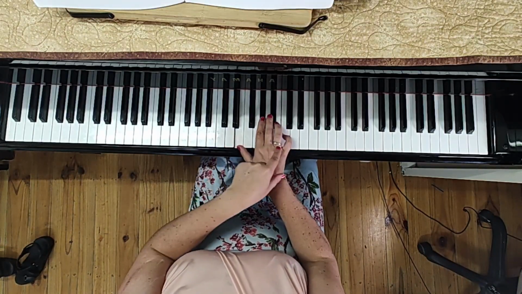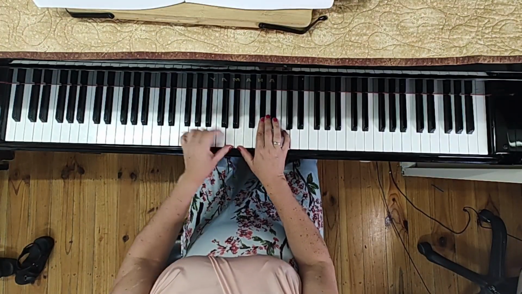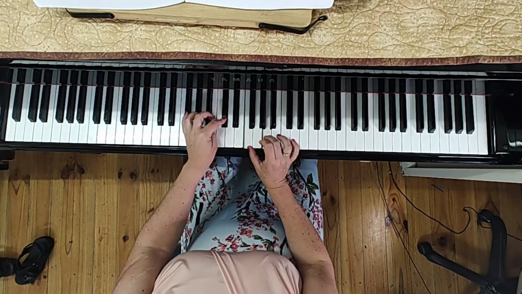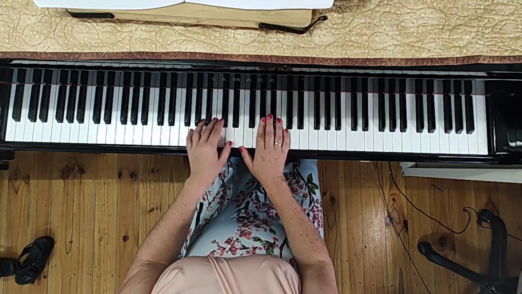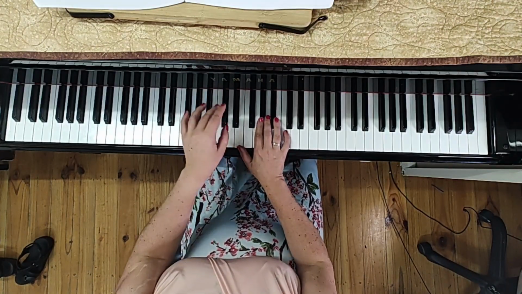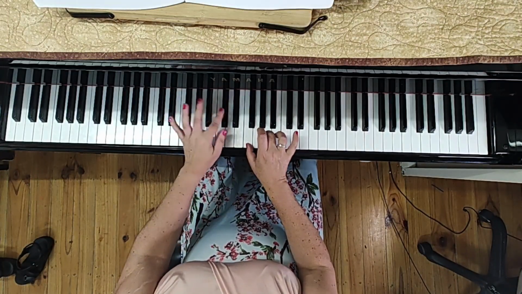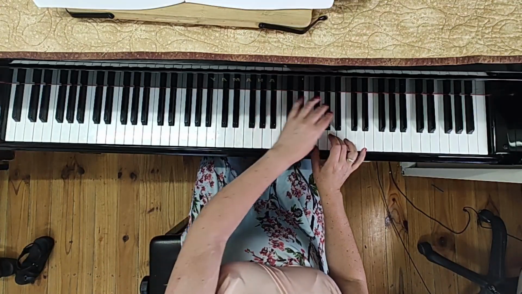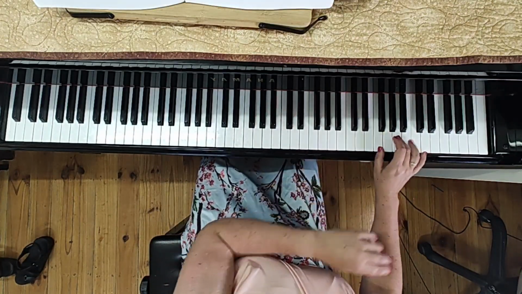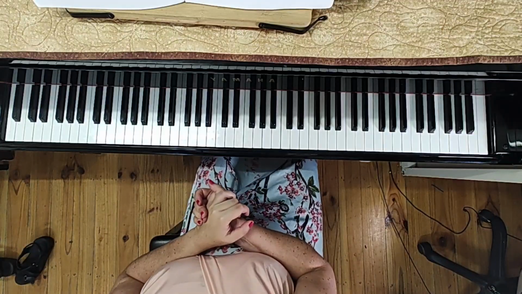So we've got E, G sharp, C in this hand and D in that hand. Now that's going to change to C sharp and F and A. So this is the first chord, this is the second chord. Left, right, left, right, left, right, left, right. Now we change chords to the C sharp and the F and A. Left, right, move up an octave, left, right, move up an octave, left, right. So first get that, then you can think about the rhythm.